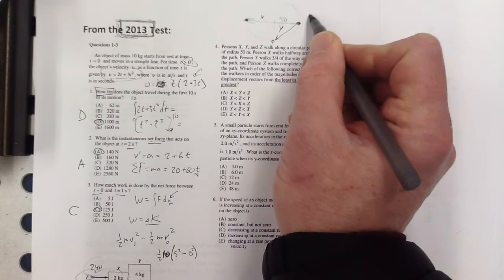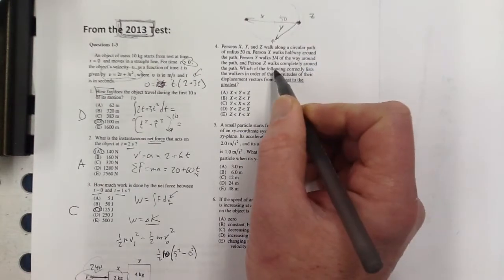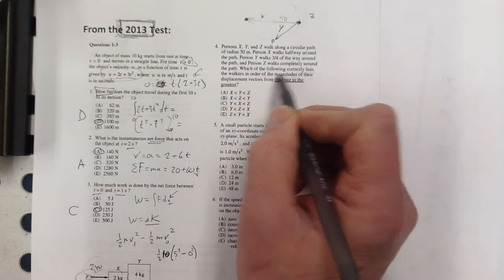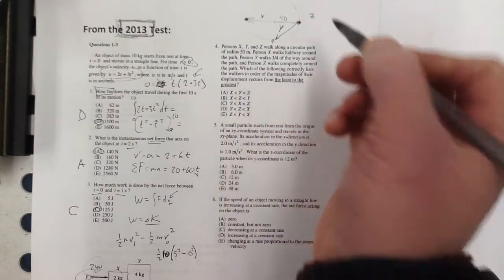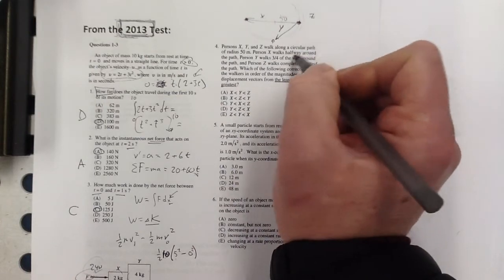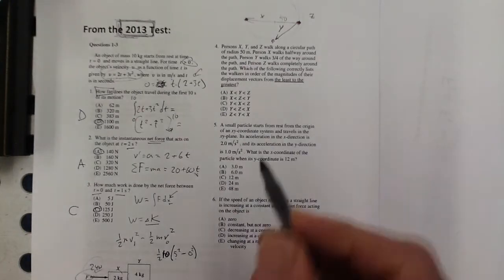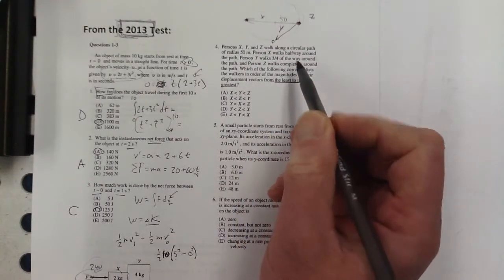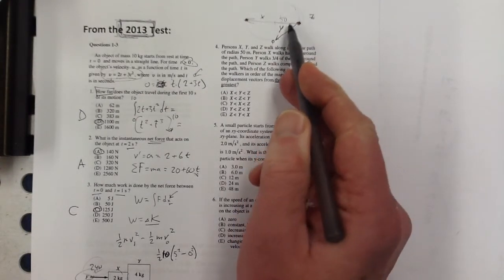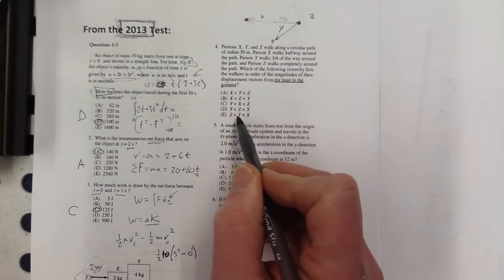And person z goes all the way around, walks completely around the path. So the magnitude of the displacement vector for z is 0 because they're back at the same place. So least to greatest would go z is the smallest, then y, then x. Z, y, x.